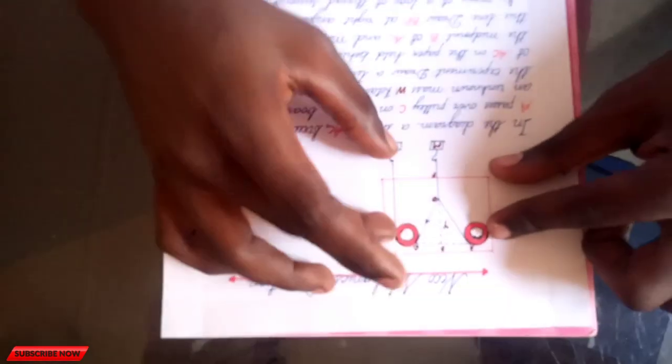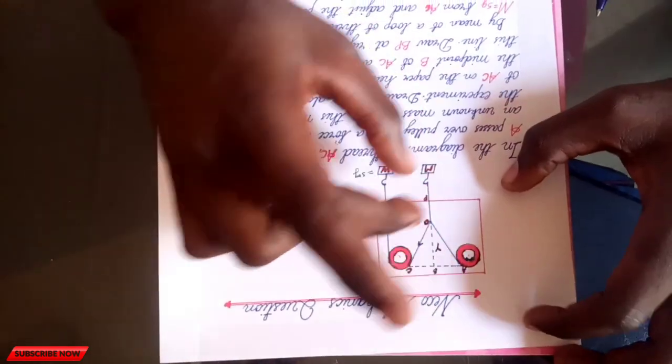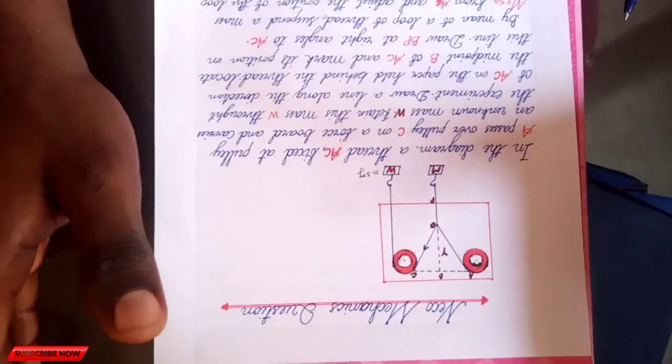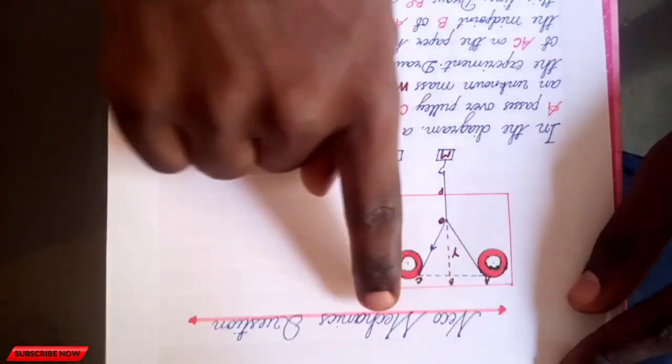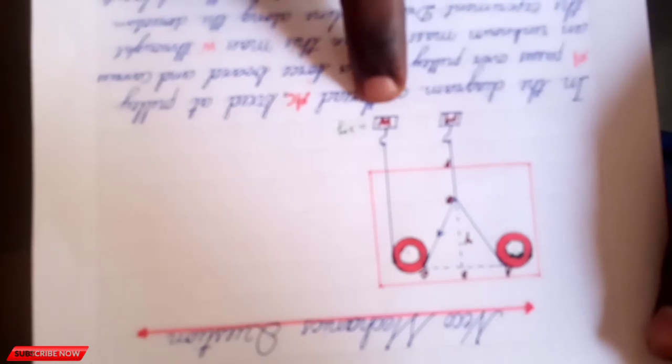But in this case, we have just two forces. And you can see that we are actually dealing with a right angle triangle in all cases. So, that's good. Mind you, this is an unknown mass W.